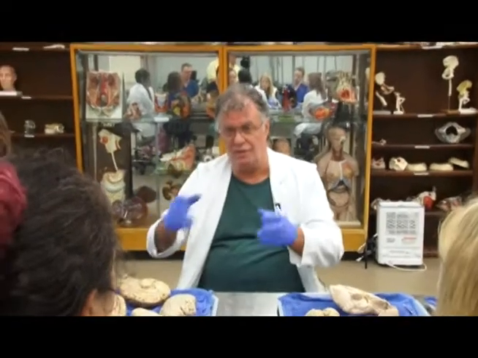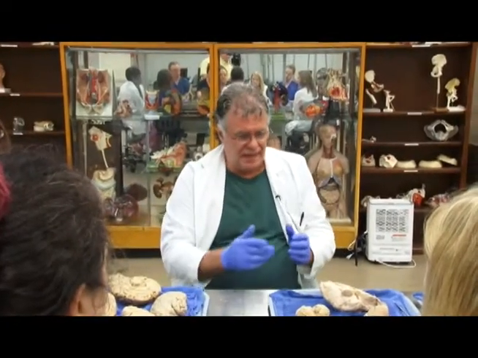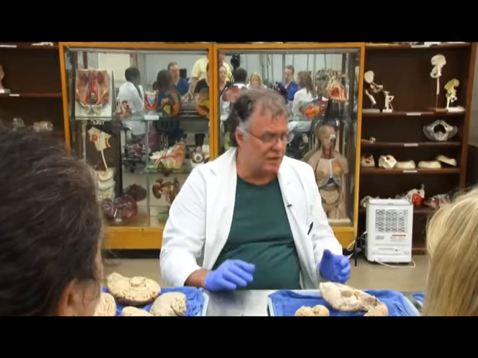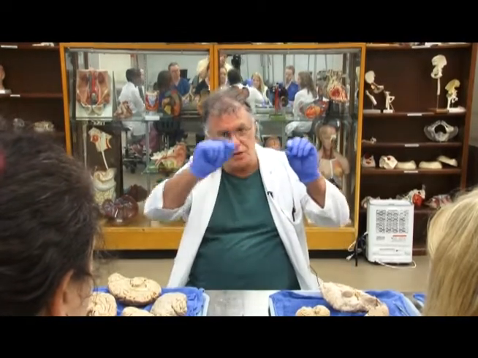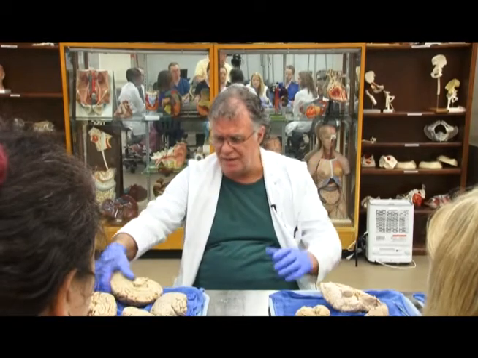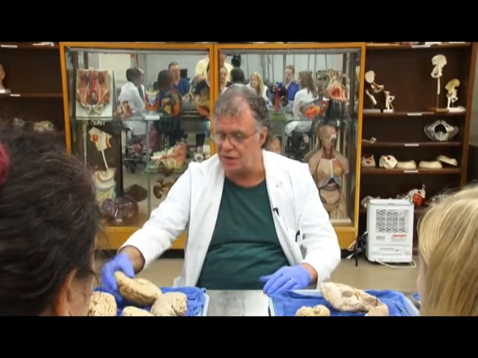There's gray matter above white matter. And if you look at it, there is so much white matter. Tons of white matter underneath. This thin sheet of gray and this bulk of white matter makes up the bulk of the cerebral hemispheres.